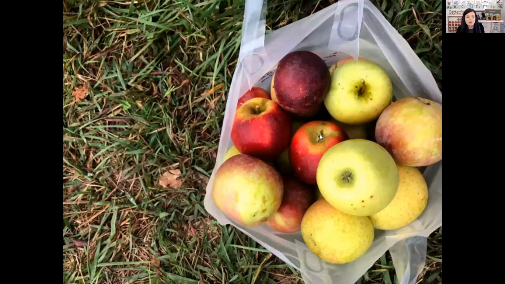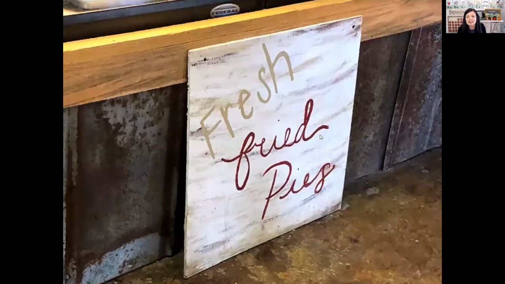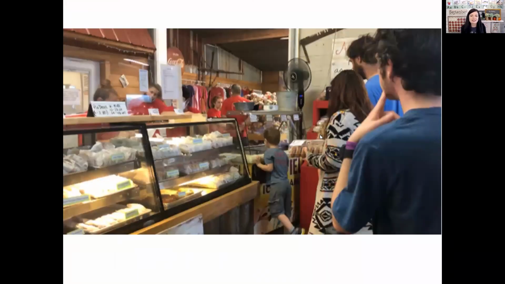I think there's one other thing though. Oh, and by the way, let's put all our apples in a bag. There they are. We picked lots of apples. And so I think there's one other thing we need to do on this field trip. We need to go and visit the little store that has fresh fried pies. There are also other things in this store made of apples, like apple sauce, apple tarts, apple butter, apple jam, apple donuts. It will be hard to decide what we should bring home, but what would you pick if you could buy something from this apple store?